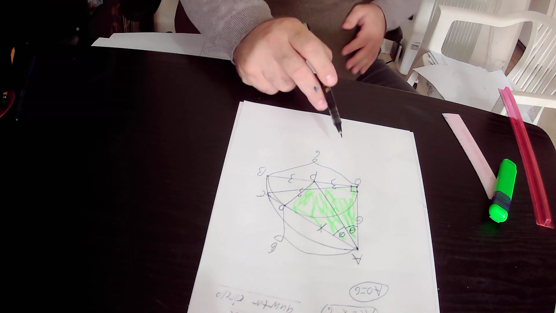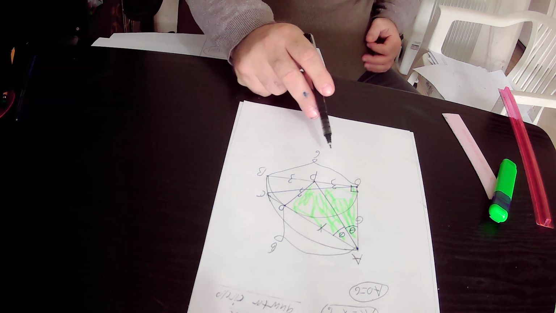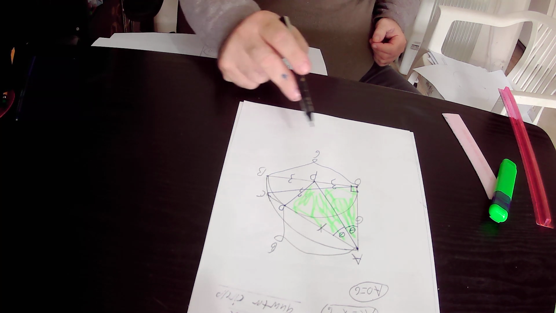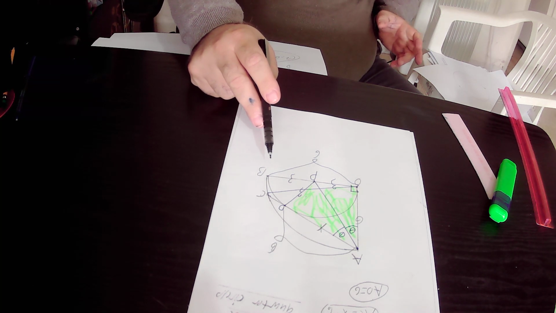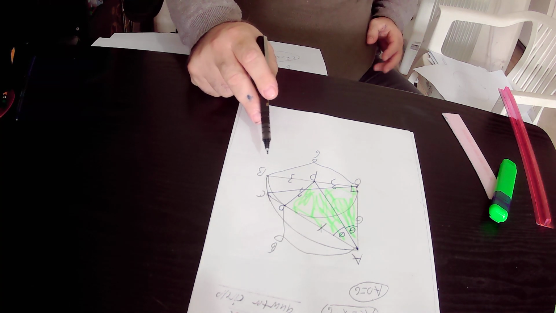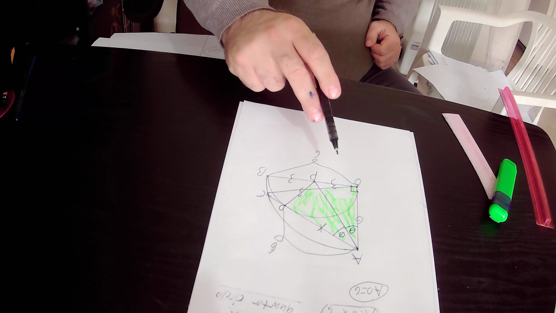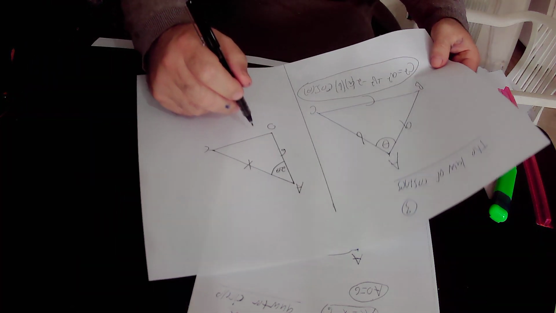So what is the length of side OC? Point O is the center of the quarter circle. Point C is the point of the quarter circle itself. This is exactly the definition of a radius. That is to say, OC is the radius of the quarter circle that is equal to 6 units. So OC equals 6 units.